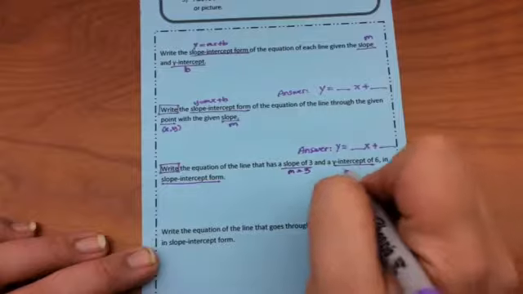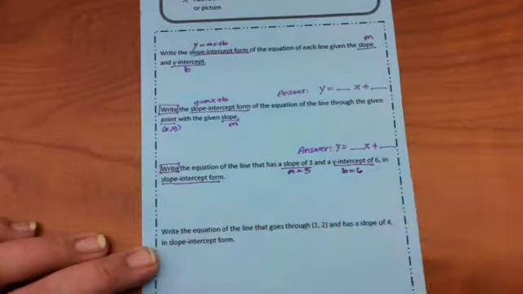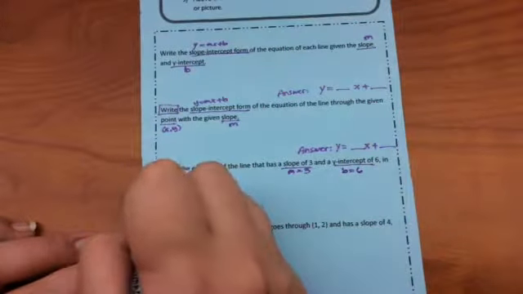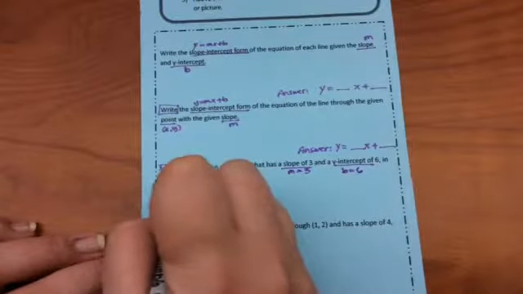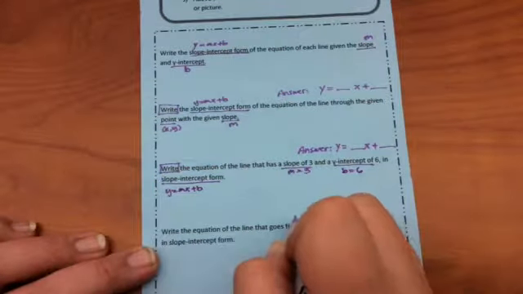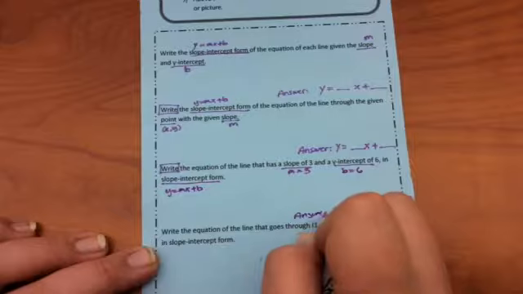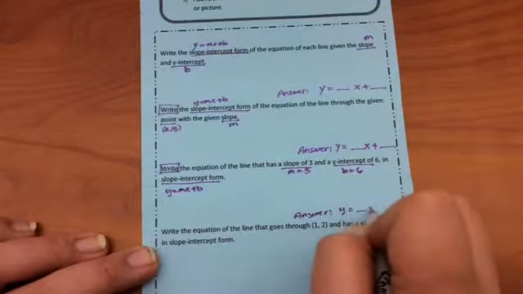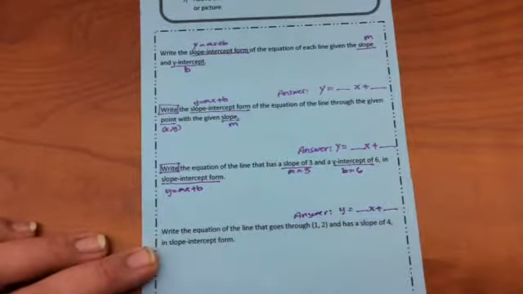Y-intercept of 6, that's b, I'm going to put b equals 6. And then slope-intercept form I know is y equals mx plus b. So my answer will be in the form y equals blank x plus blank.